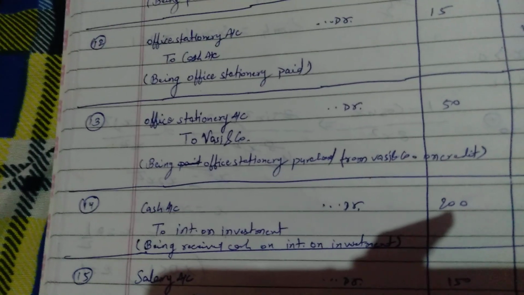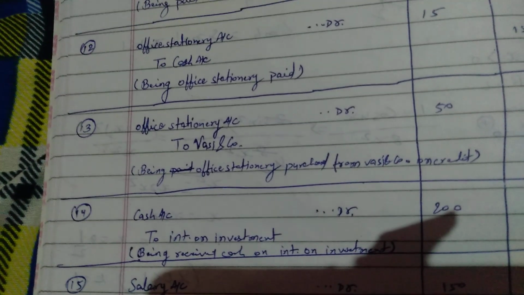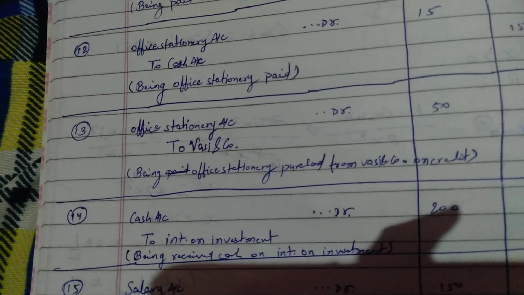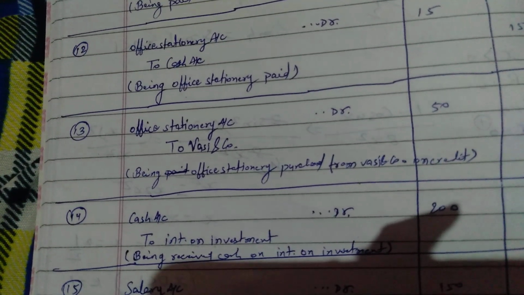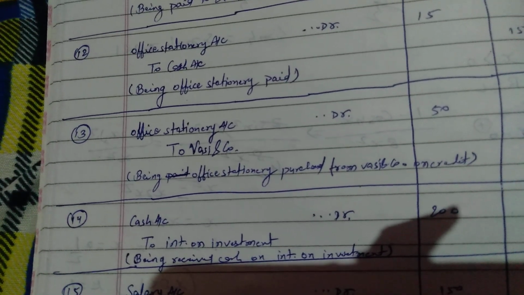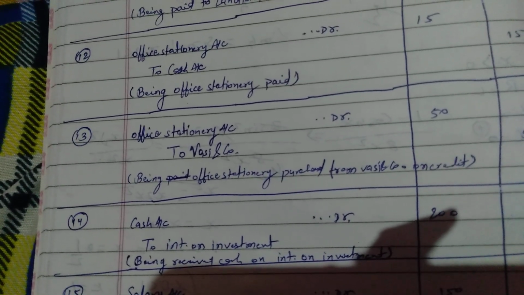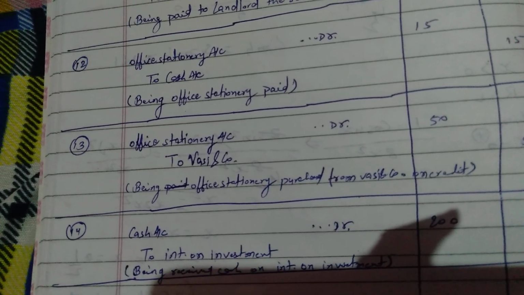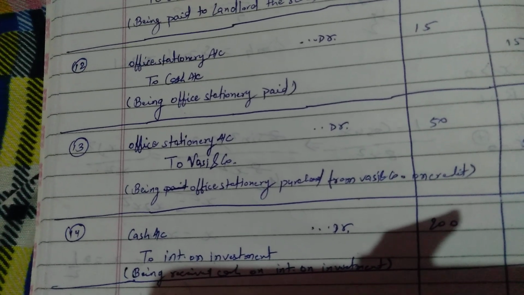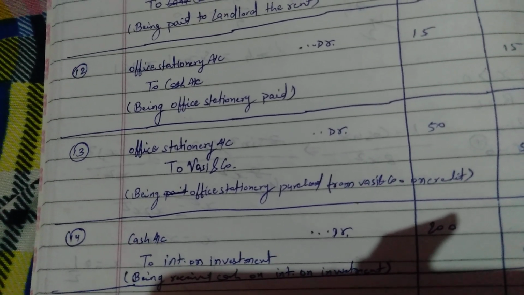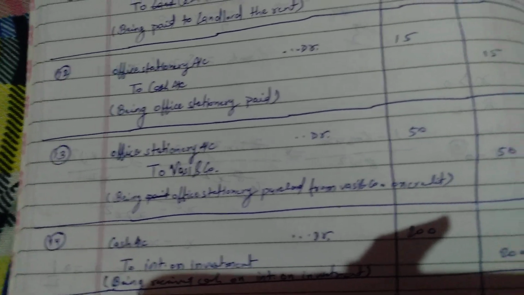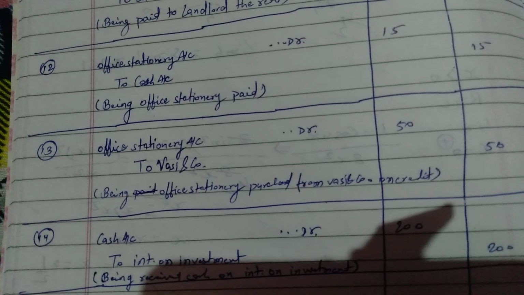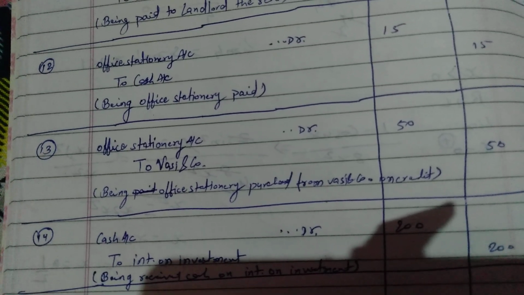Then another example is office stationery account debit to Vasi and Company, because office stationery is coming into my business and Vasi and Company is giving. So office stationery account debit to Vasi account, amount 50 rupees.